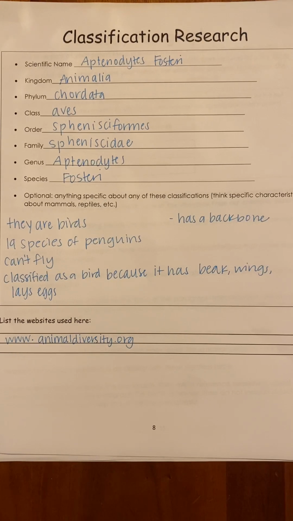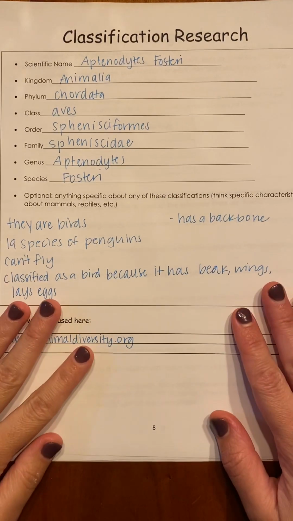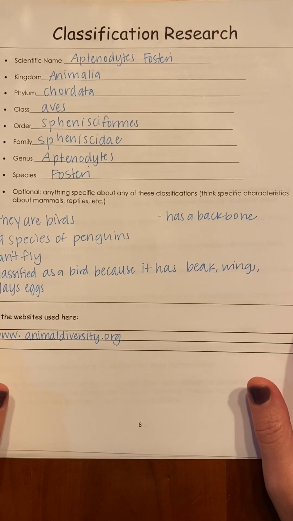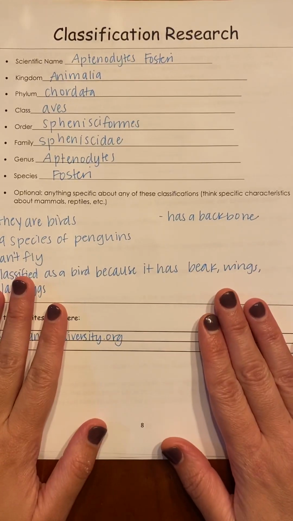Mrs. Phelps here. I wanted to come on today and show you how you are going to take the information that you have researched and put it together into a paragraph. So I am going to walk you through this.